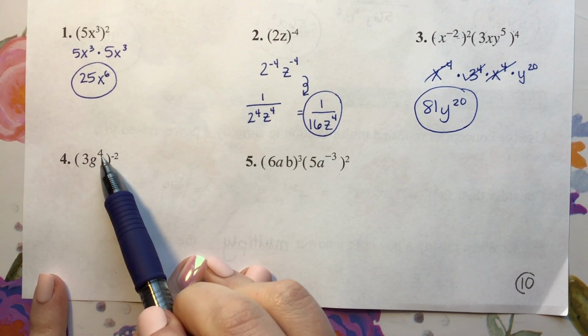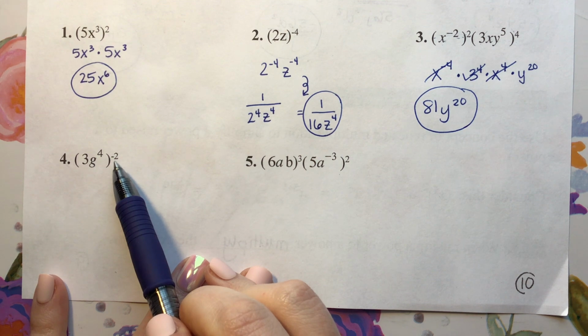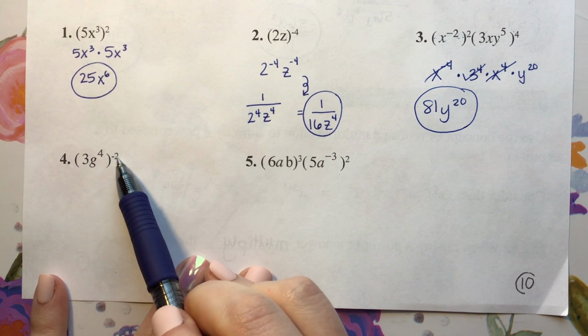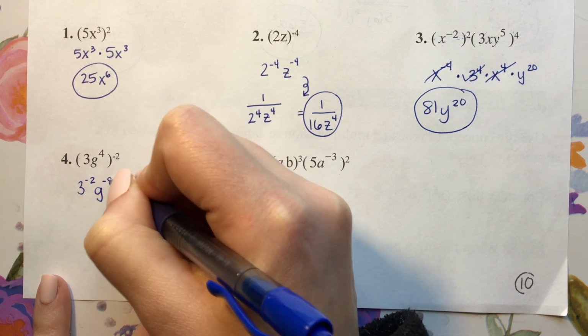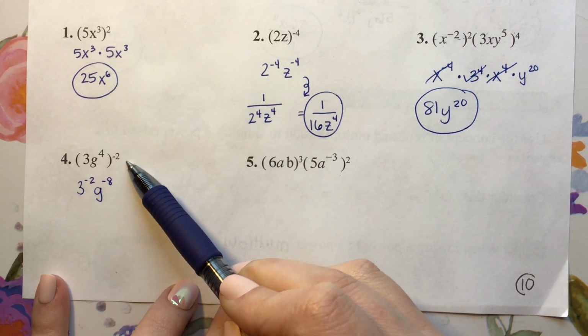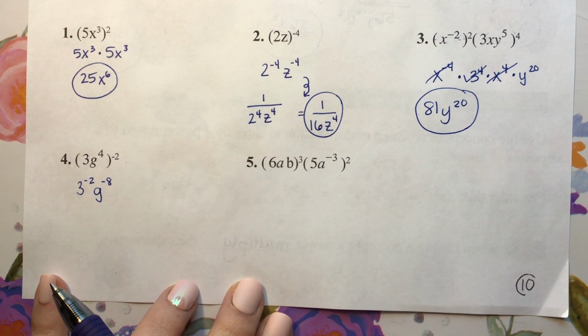Here I have 3g to the 4th raised to the negative 2. Remember, everything gets raised to that negative 2. So this is going to be 3 to the negative 2, g to the negative 8. I got negative 8 because I took negative 2 and I multiplied it by 4.